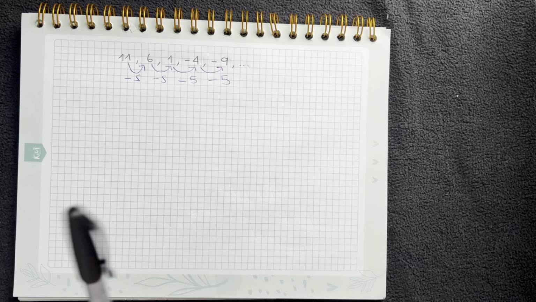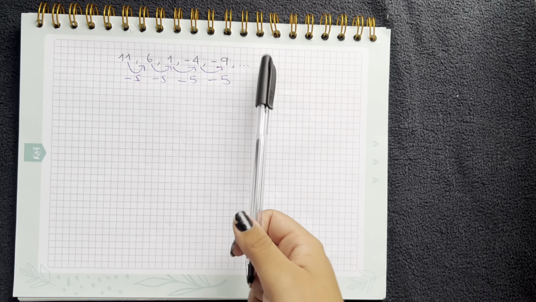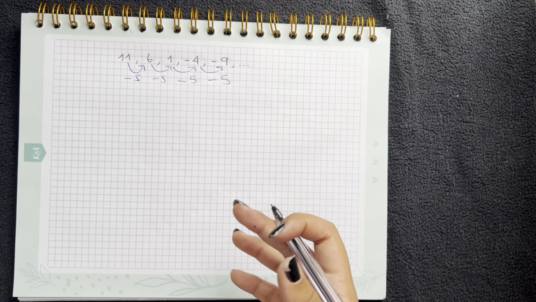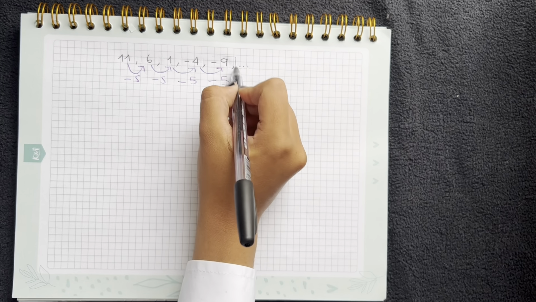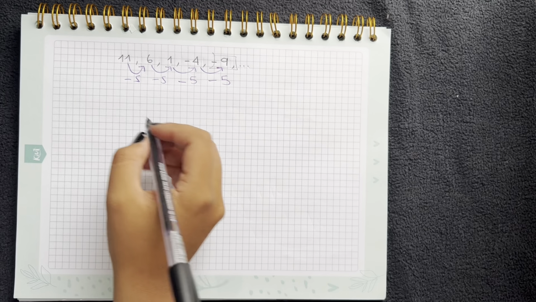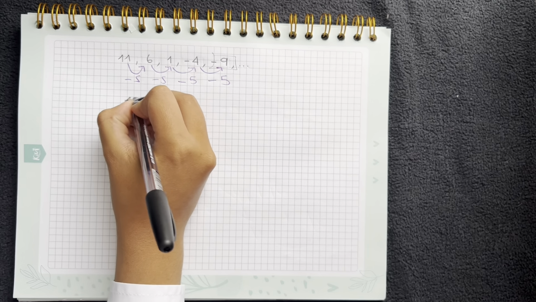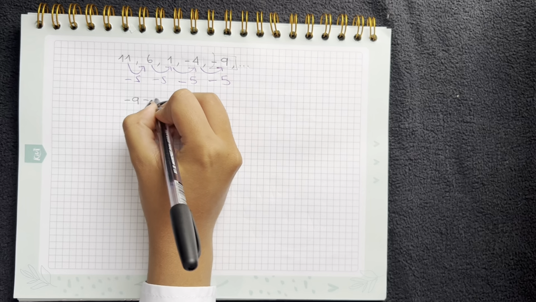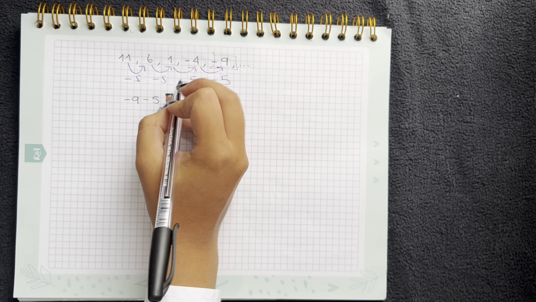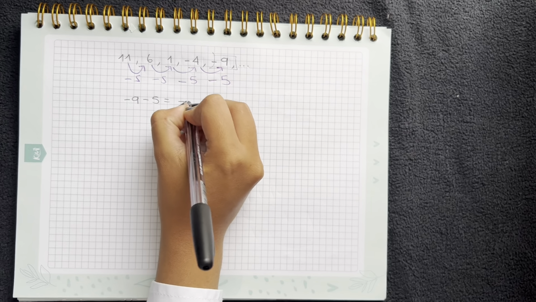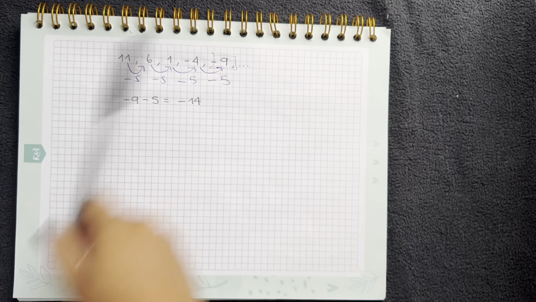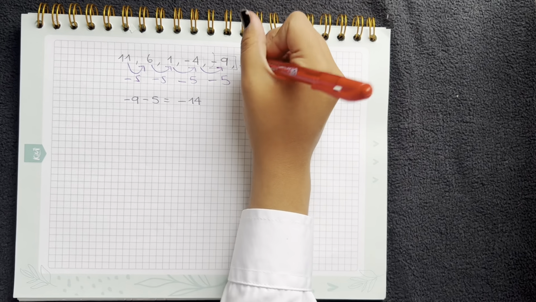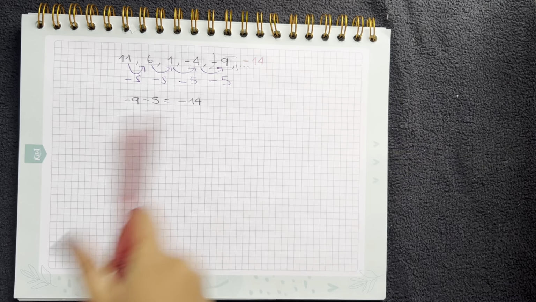Now that we know that, we can find the next 3 terms, taking into account that the last term we know is minus 9. We can say that minus 9 minus 5, because of the difference, is equal to minus 14. So that will be the next term.